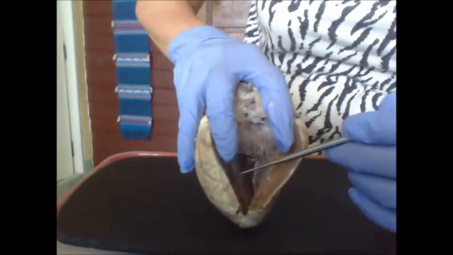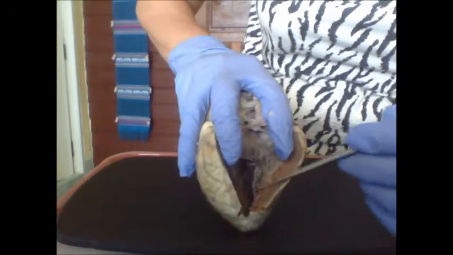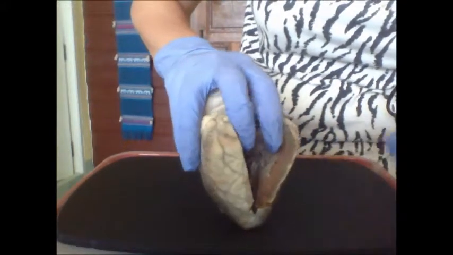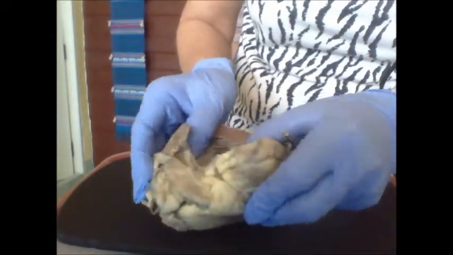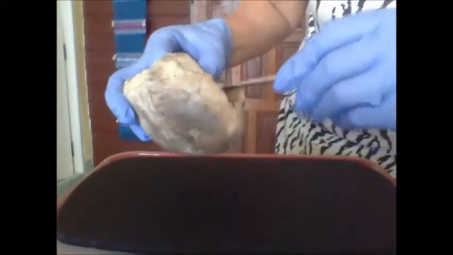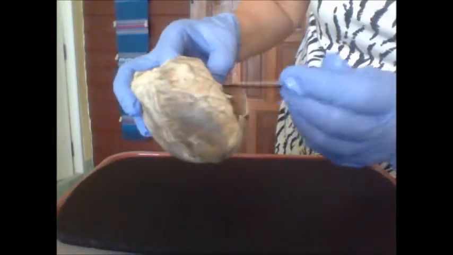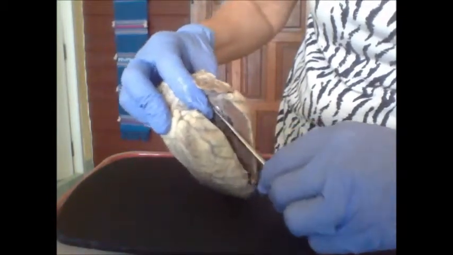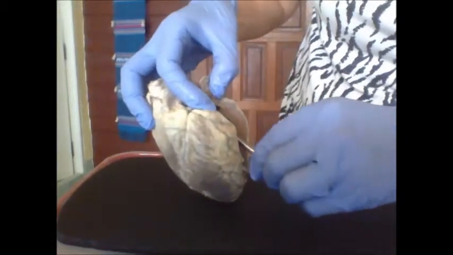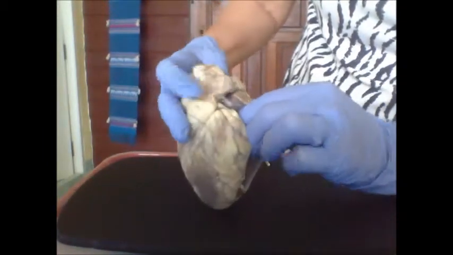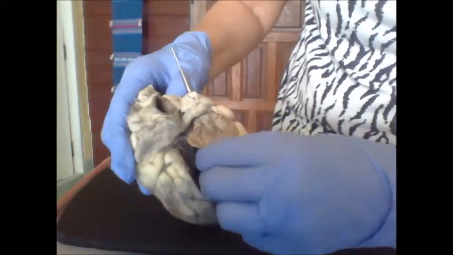If you look deep inside the cavity, you can see the trabeculae. And let's just follow some of these valves. So if we go out through the left atrium, we should come out here.